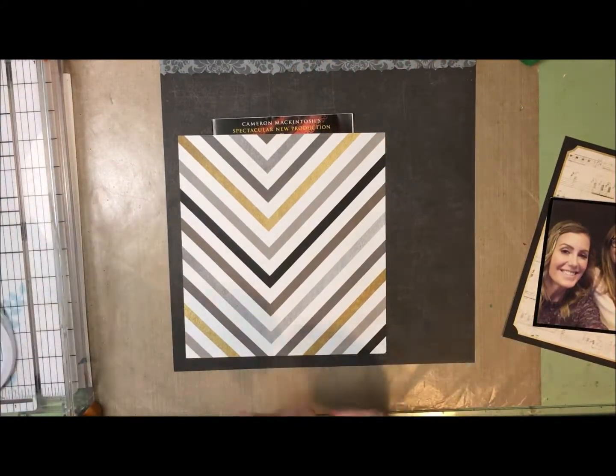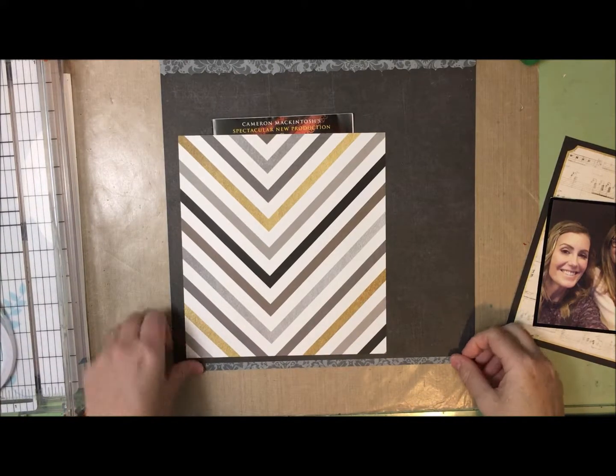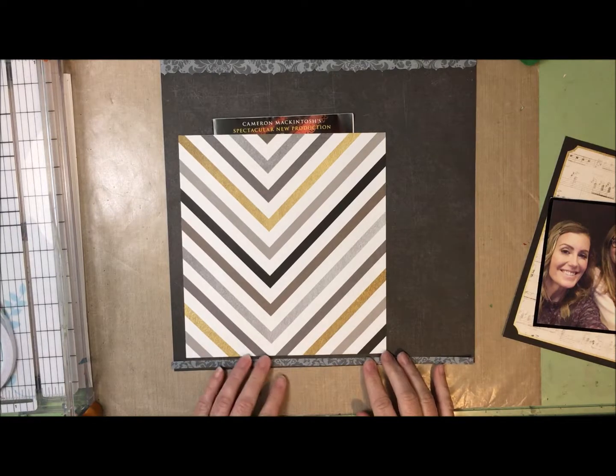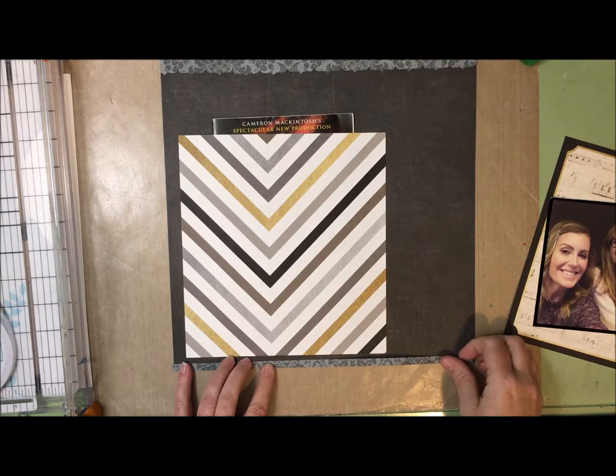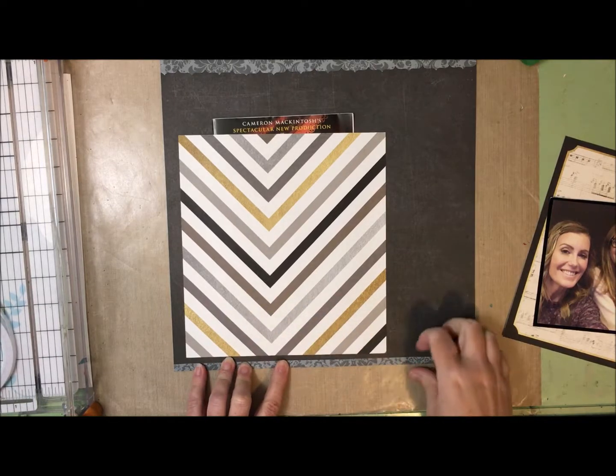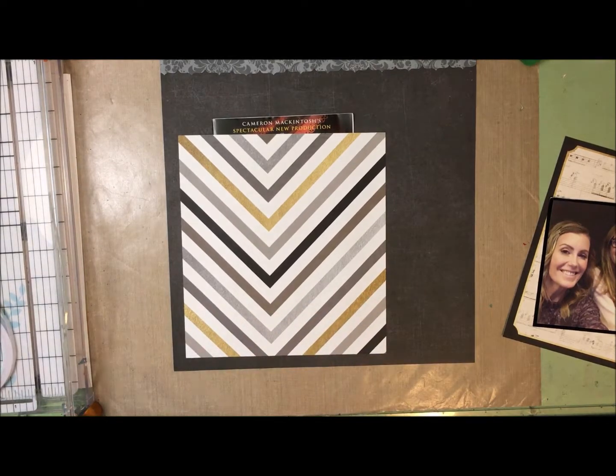I could add the bottom piece of it to the bottom of my layout, but probably something I should have planned beforehand, and then I would have pulled the pocket up so I could have an even margin of the black. So I think I'm just going to leave it off.